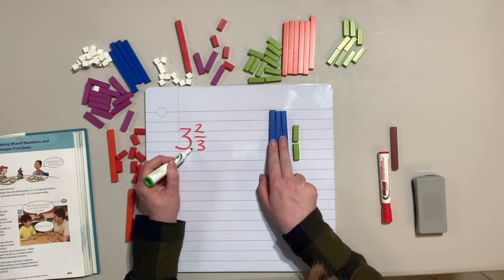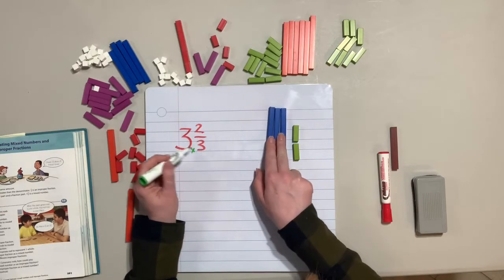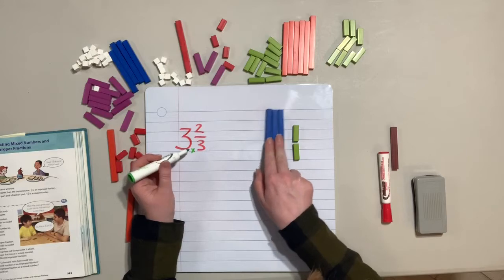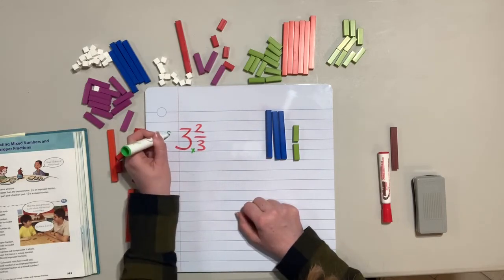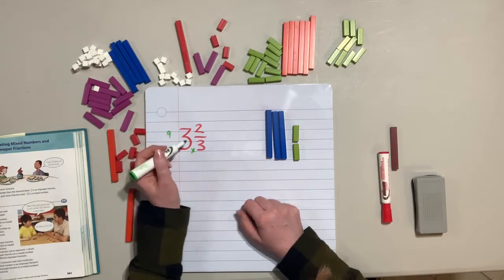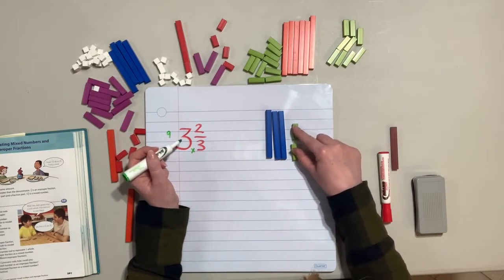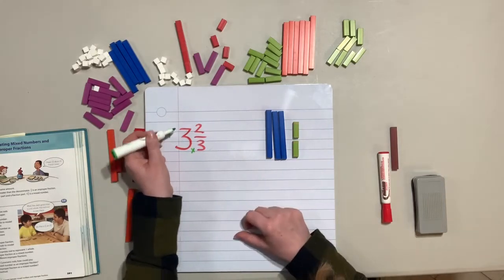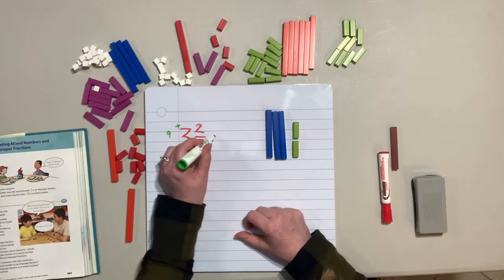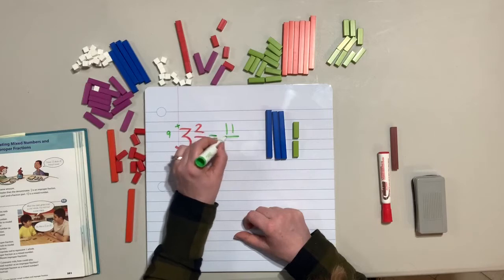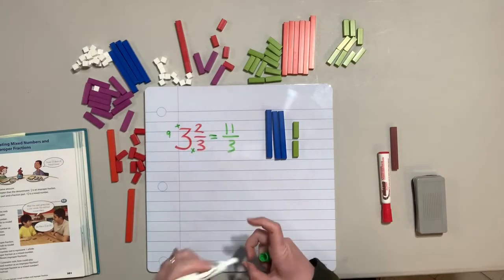It's the same as saying 3 whole ones times 3 green ones. So 3 times 3 is 9, but I'm not finished. Just hold that number in your head, 9. Then we have 2 more thirds, so we have to add those to the 9. So 9, 10, 11. So I have 11 thirds.